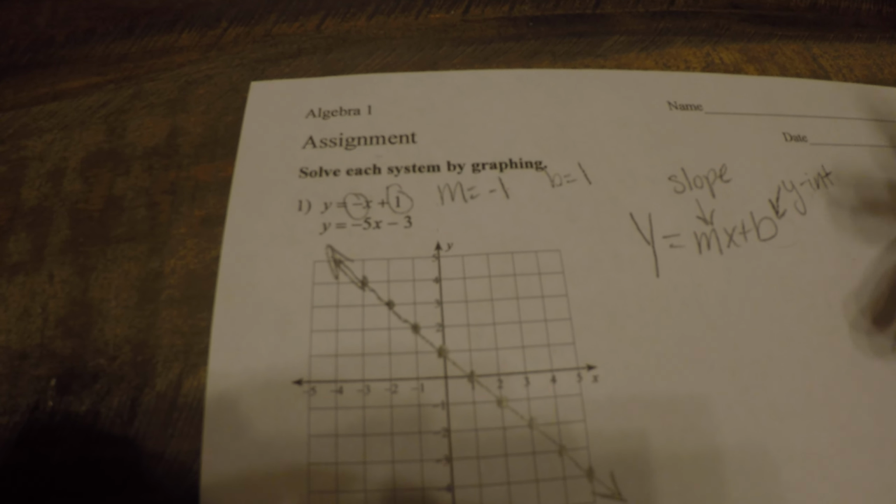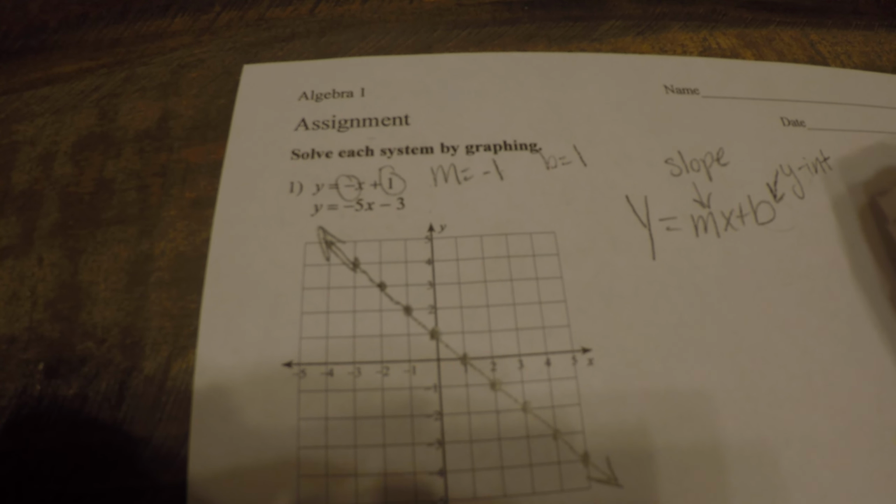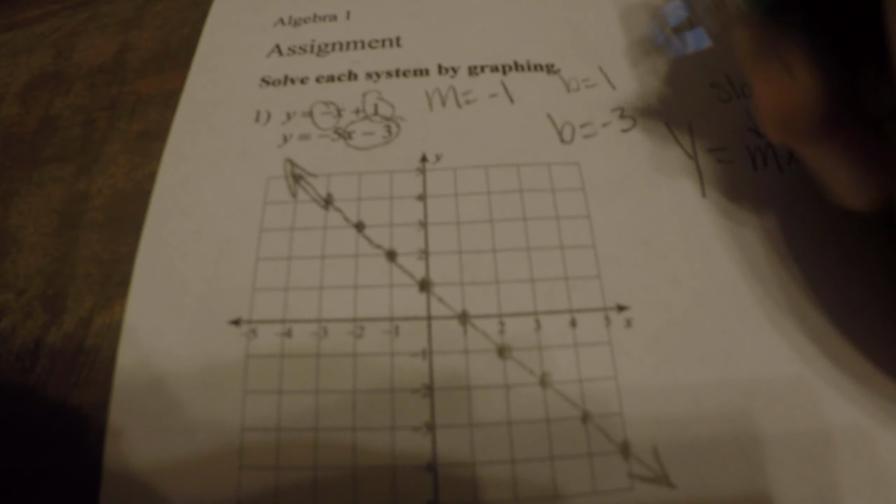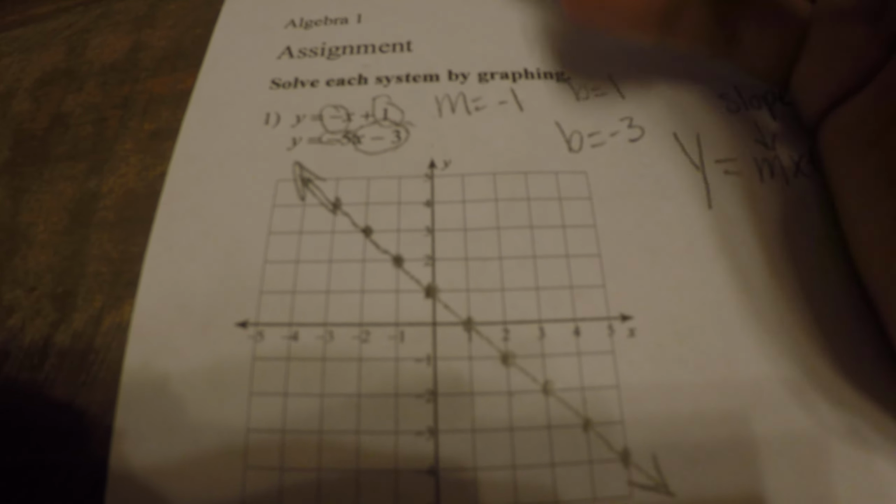Okay, what would the slope be? All right, so your y-intercept would be this last one right here, negative 3. And your slope would be this right here, that negative 5.